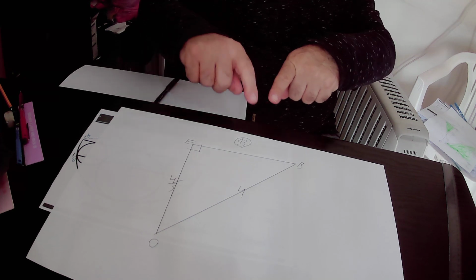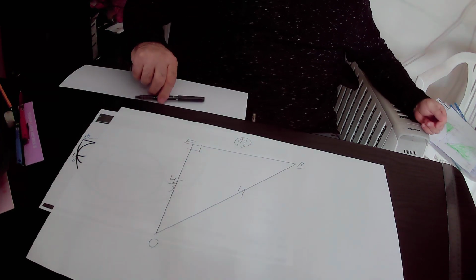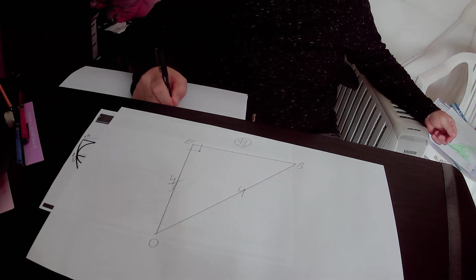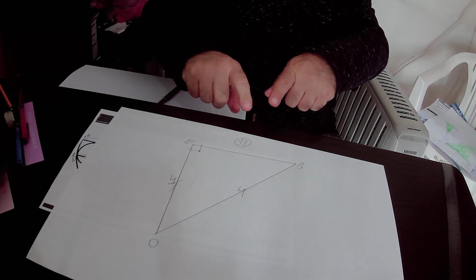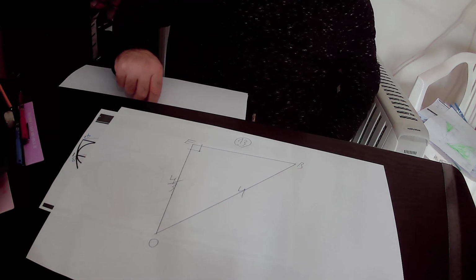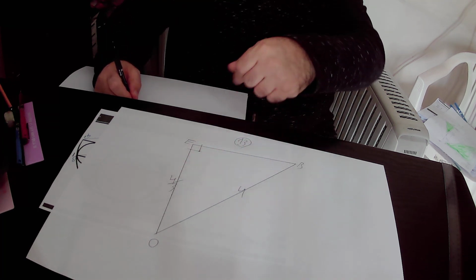The hypotenuse in the right triangle OEB is OB, so the square of the hypotenuse is OB square. And it equals the sum of the squares of the perpendiculars, that is to say it equals EB square plus OE square.